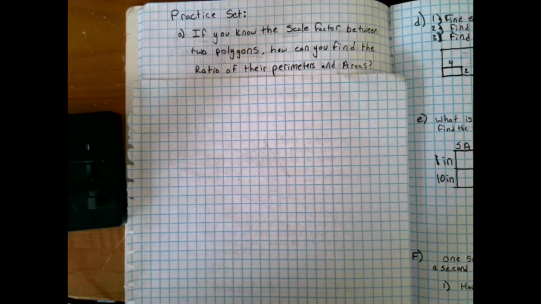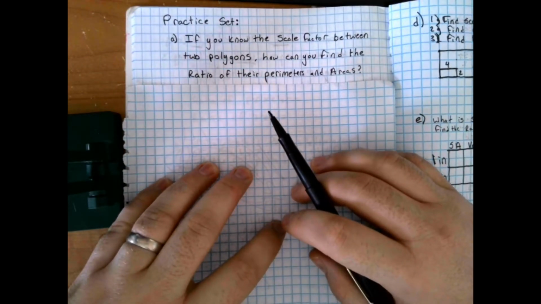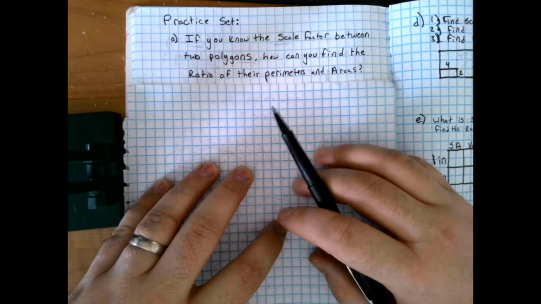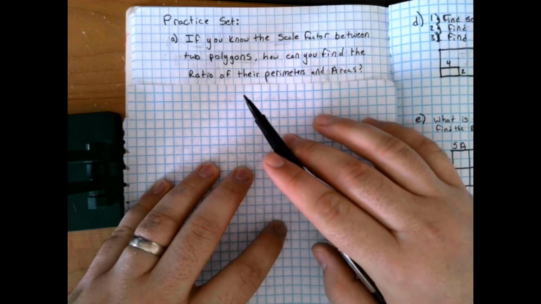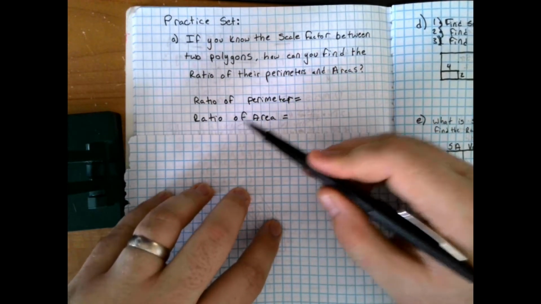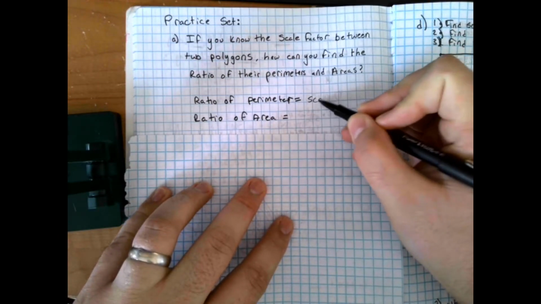Alright, students, this is going to be a video on the practice set for Saxon Math Course 3, Lesson 91. Now, Part A of our practice set says if you know the scale factor between two polygons, how can you find the ratio of their perimeters and areas? Now, remember that the ratio of perimeter will always be equal to the scale factor itself.